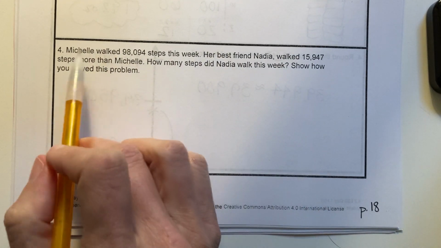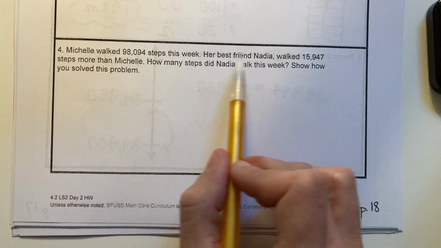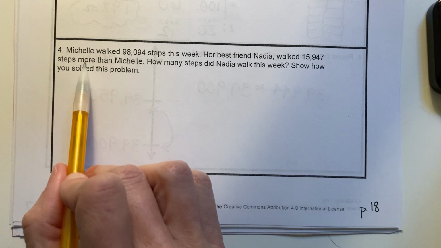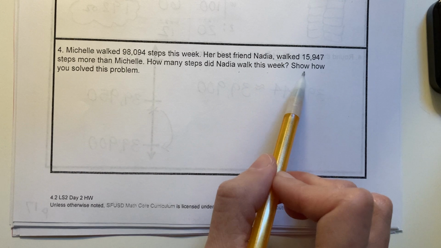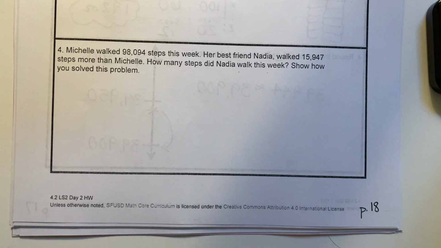And then finally, problem 4. Michelle walked 98,094 steps this week. Her best friend Nadia walked 15,947 steps more than Michelle. How many steps did Nadia walk this week? Show how you solved this problem. I'm going to draw a little tape diagram to show this.